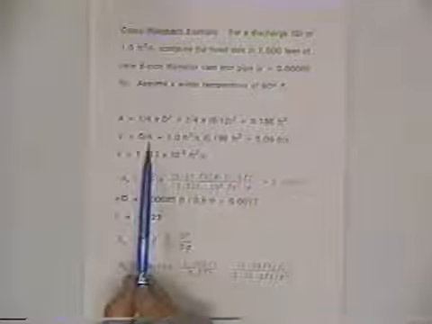We've got a circular pipe, and the area is 1/4 pi d squared, so we have the area of the pipe. Here's an equation that we've seen several times already. Velocity is just the volumetric flow rate divided by the cross-sectional area through which the flow is moving, so V is Q over A, and we can get the mean velocity. We'll need that mean velocity to compute the Reynolds number.